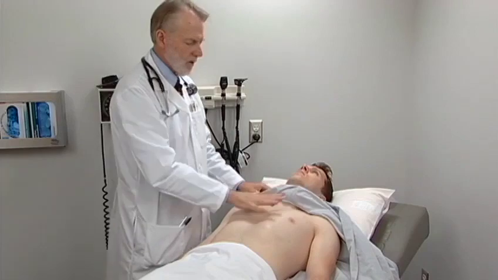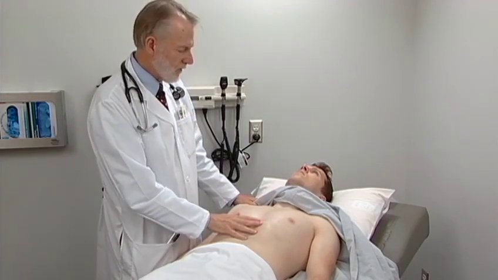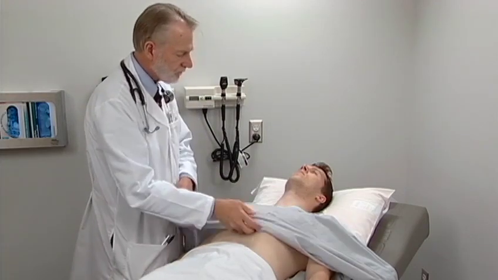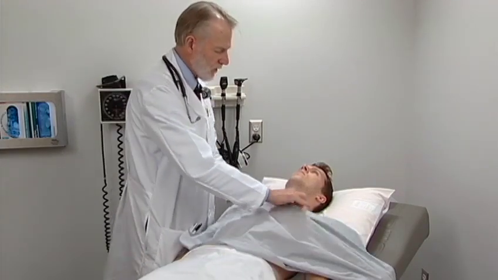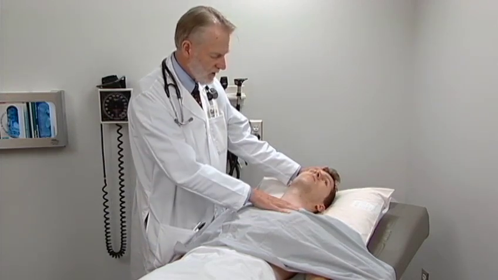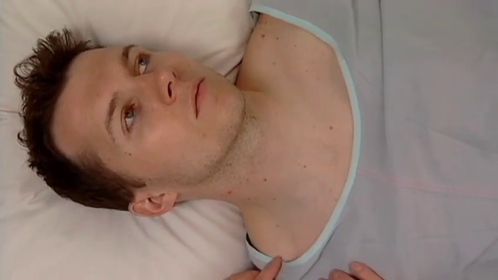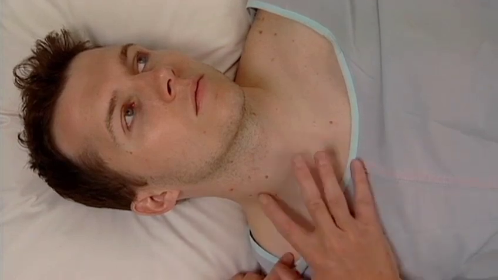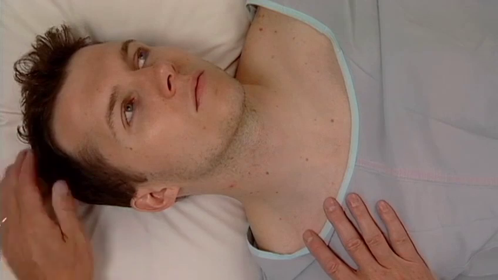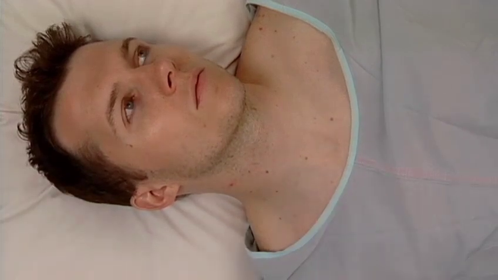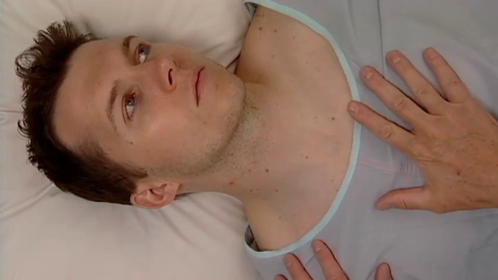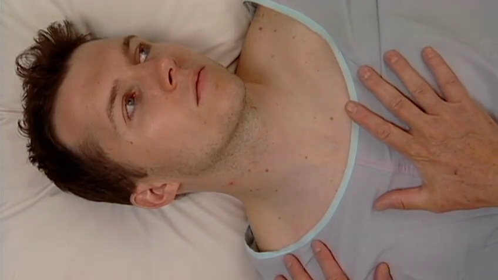The last part of the examination of the heart and great vessels in the chest is to evaluate the neck veins. Neck veins require some practice. We're going to concentrate here at the base of the neck. We're going to look for the external jugular vein, which can be seen in most people unless they have very obese or very short necks. Other thing to look for is just the pulsation of the base of the neck.